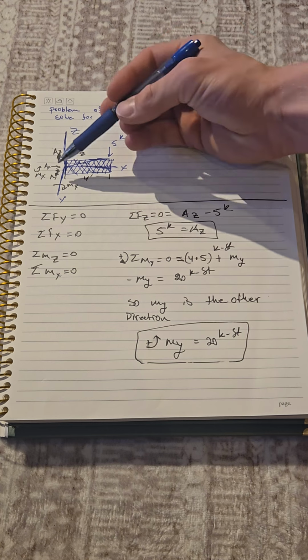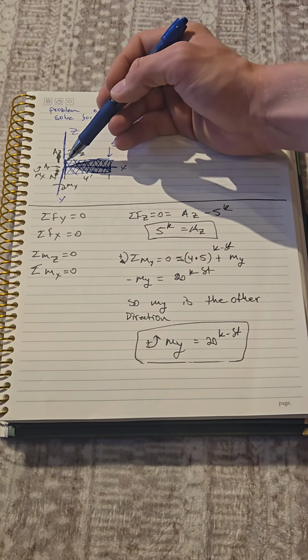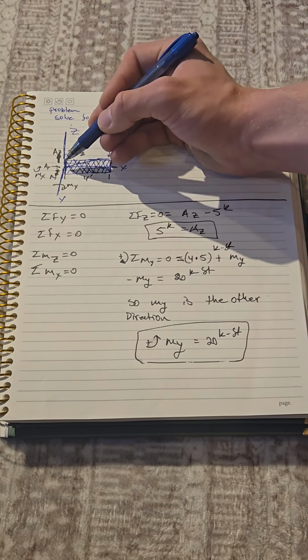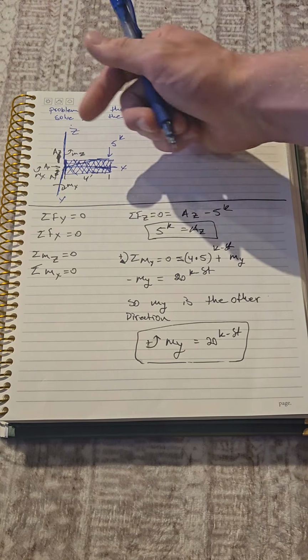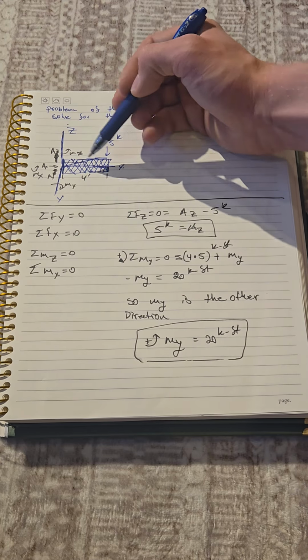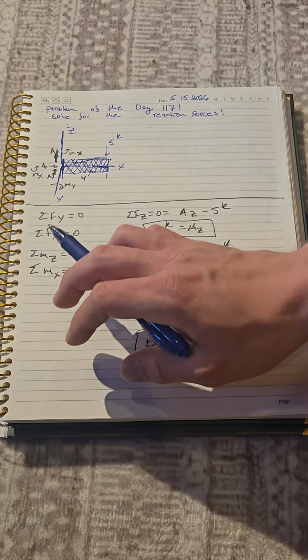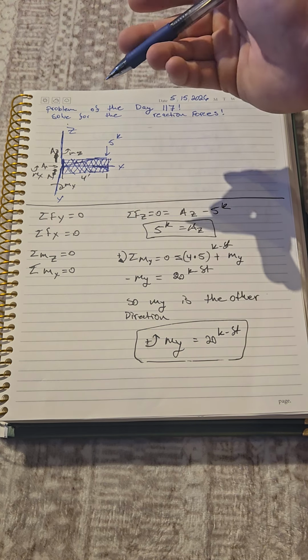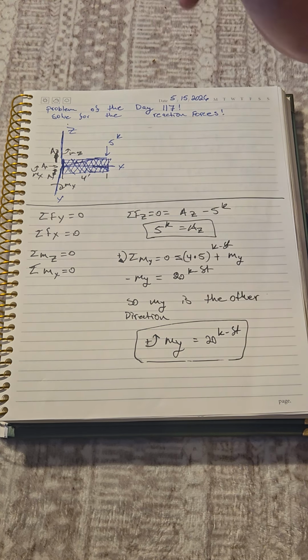So this is a 3D problem. This is supposed to be like a bar going down the x-axis, and then here's the y-axis sticking towards you, and then the z-axis going up and down. Sorry for the terrible drawing, but what we'll end up doing here is we'll sum the forces in the x, y, and z, and then also the moments in the x, y, and z.